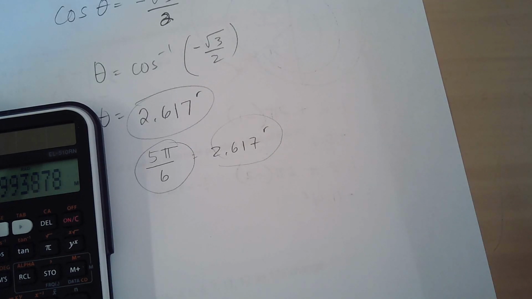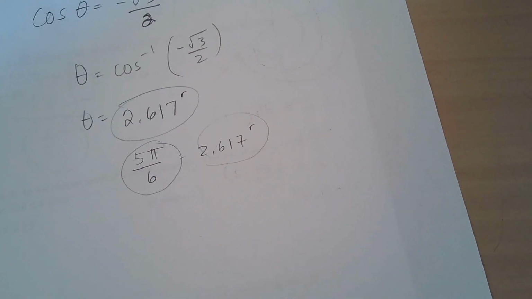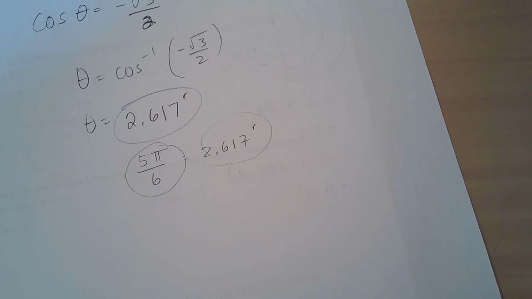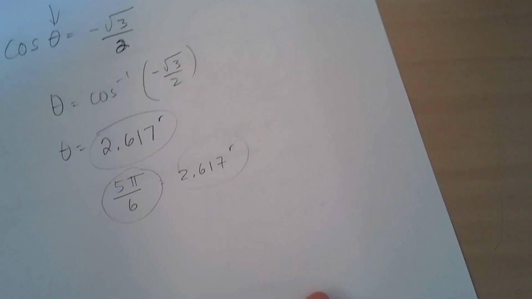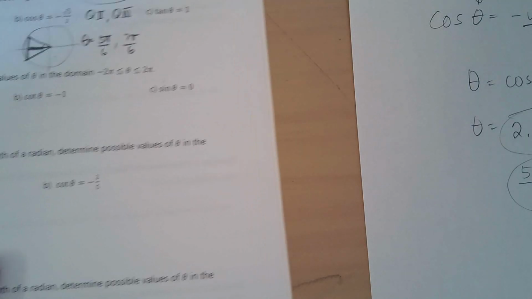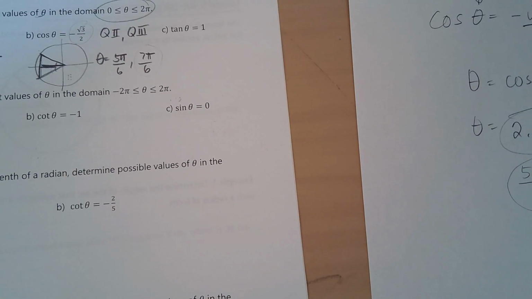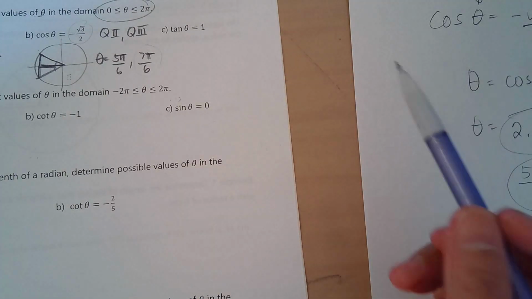Are you convinced? Okay. Are you convinced or no? I'm convinced I don't like radians. Oh, here. But I want to learn about torque, so I better start liking it. Yeah. Okay.